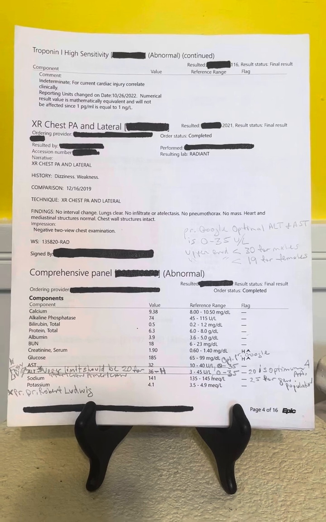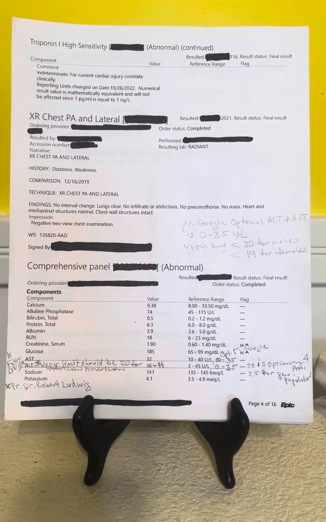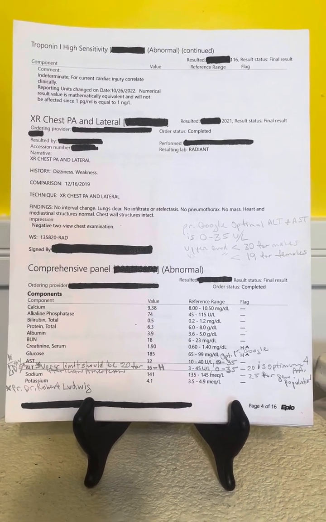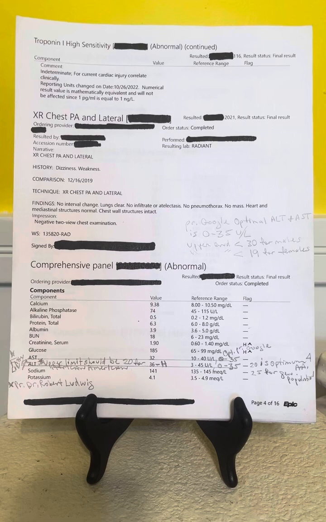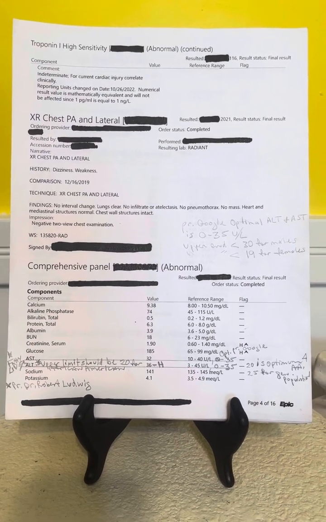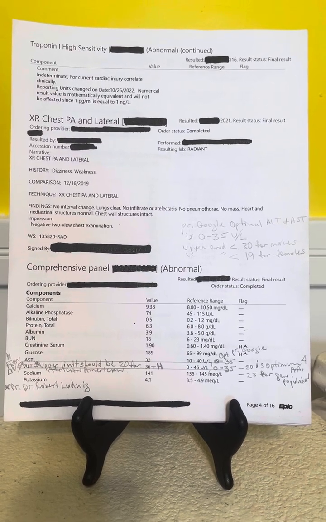But come to find out, reference ranges are not optimal ranges. They are a representation of the average scores for the population.